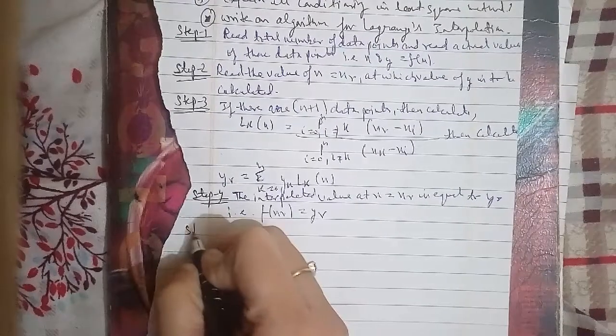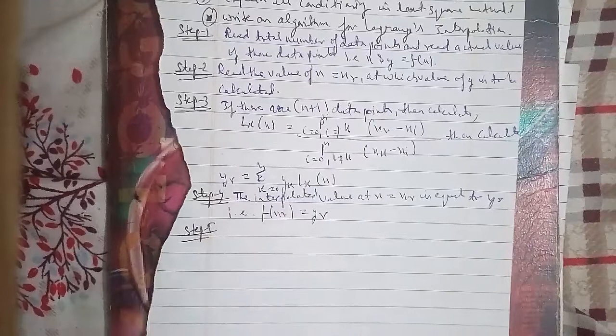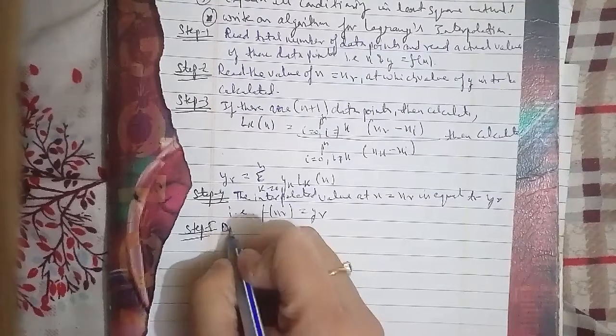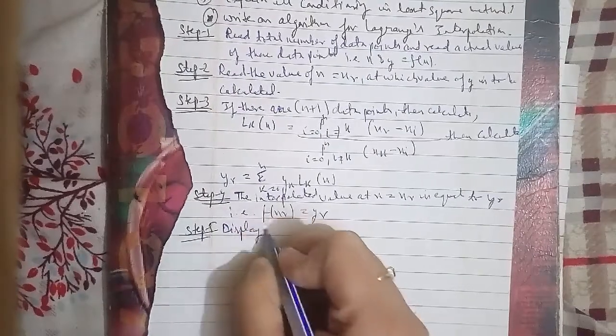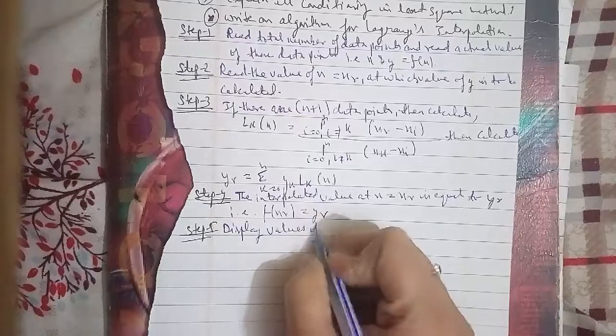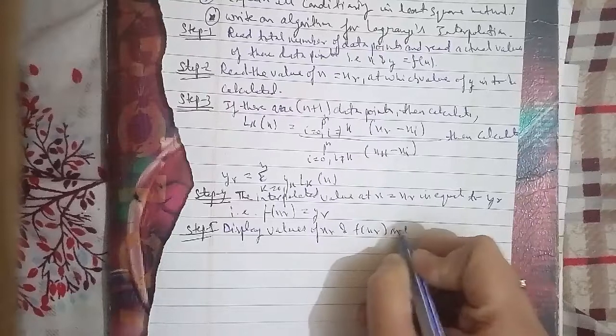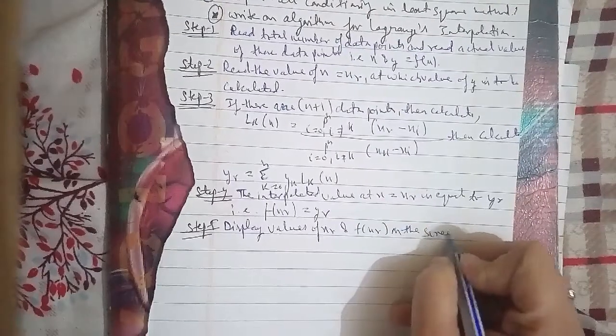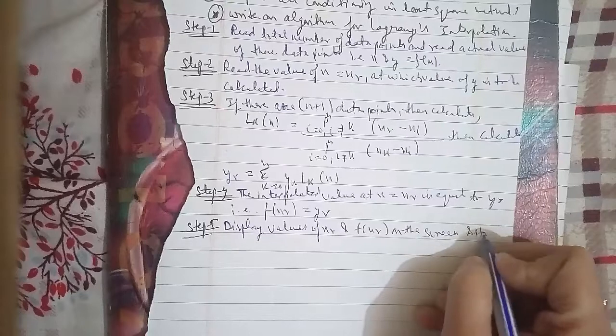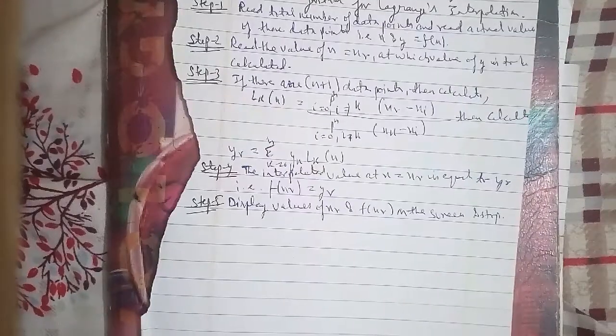Now we go ahead to the next question. Write an algorithm for the Newton's divided differences interpolation, which is very important, and we have to talk about it.